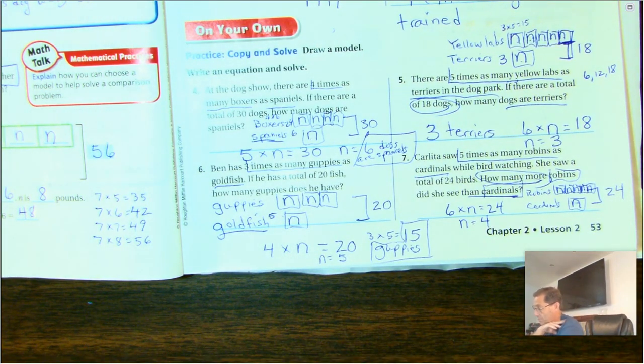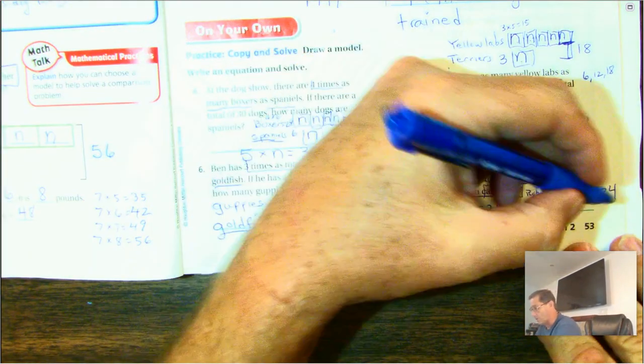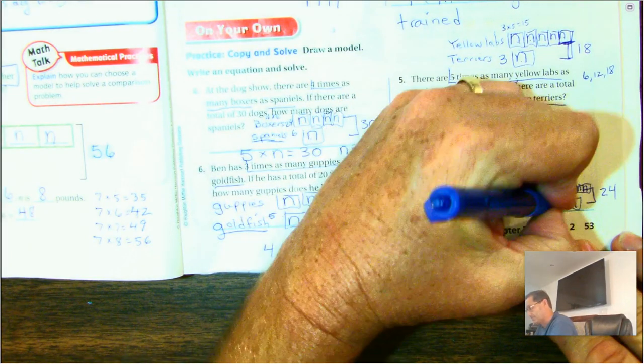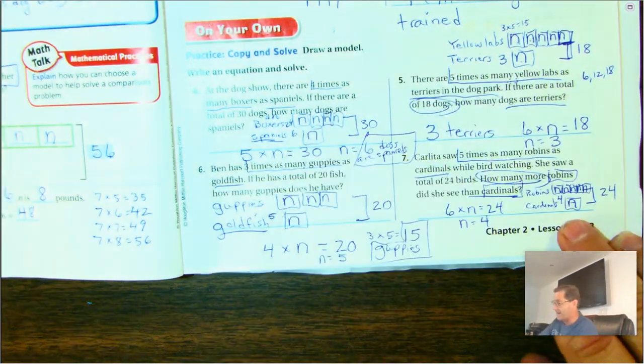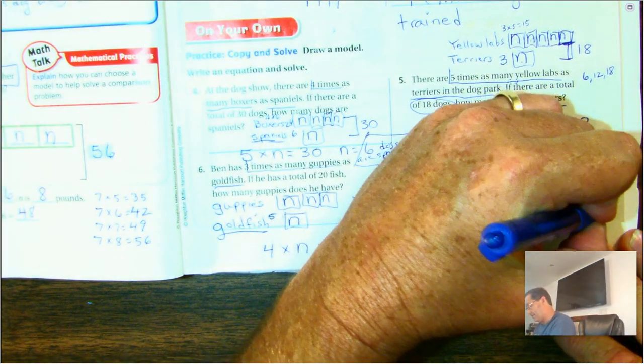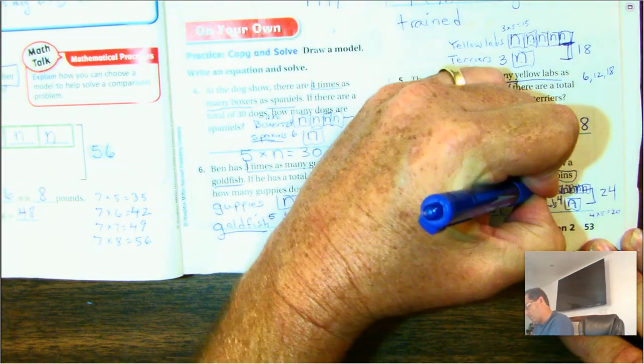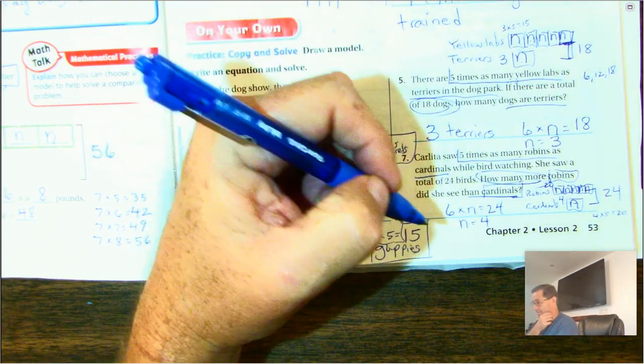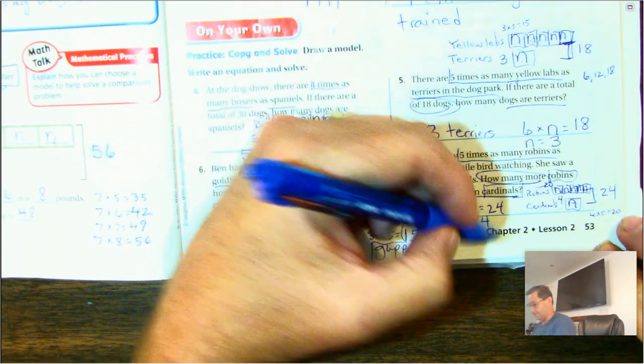So N equals 4. So there are 4 cardinals, and there are 5 times as many robins. So 4 times 5 equals 20. All right, so there's 20 robins. Now it says, how many more robins?